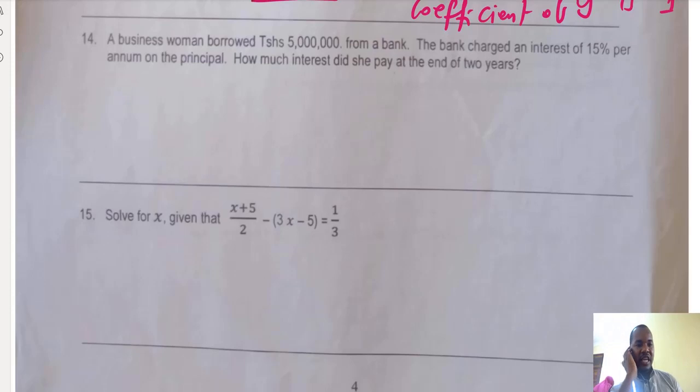Question number 14. A businesswoman borrowed 5 million shillings from a bank. The bank charged an interest of 15% per annum on the principal. How much interest did she pay at the end of 2 years?